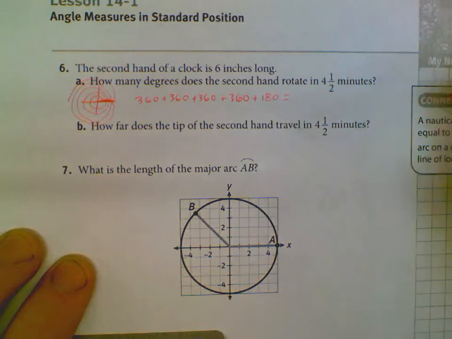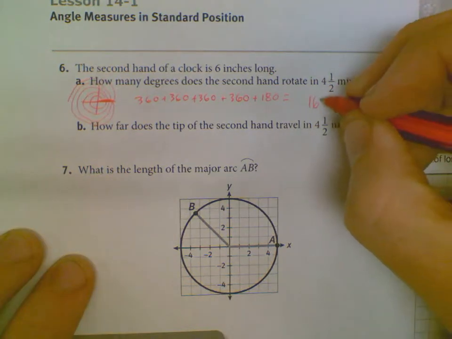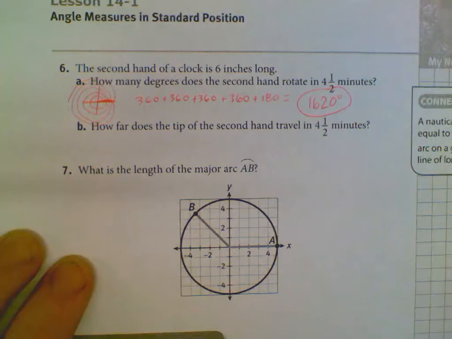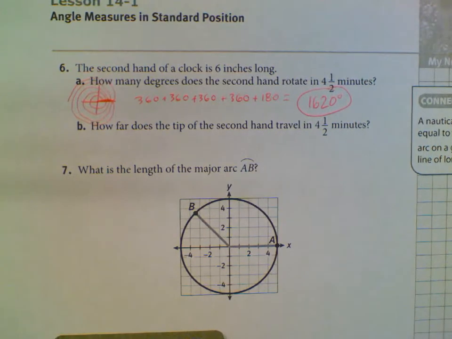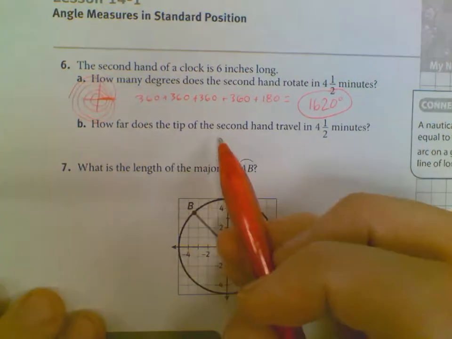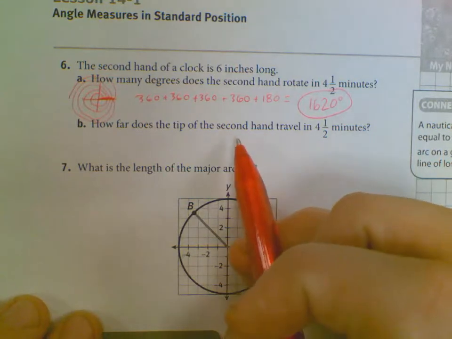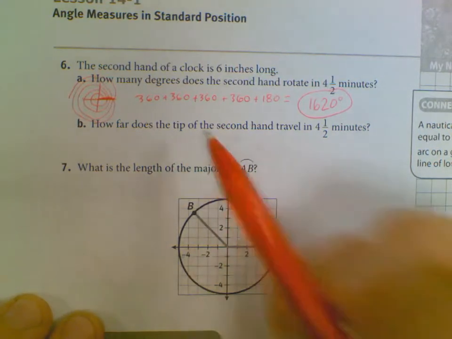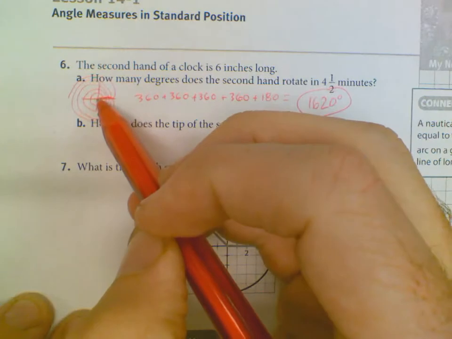Add all those up, it would go 1620. That's 1,620 degrees. Okay? How far does the tip of the second hand travel? Now, if when you pause this and you read that, you had no idea, think about what the tip is doing. The tip isn't making an angle.